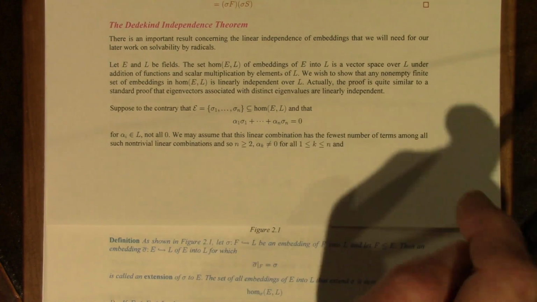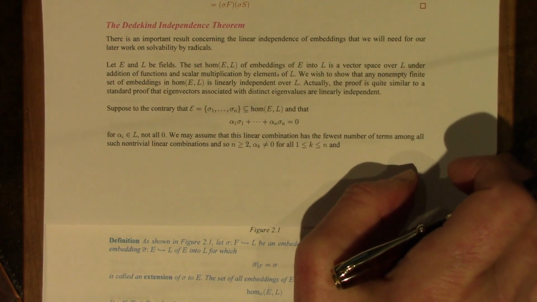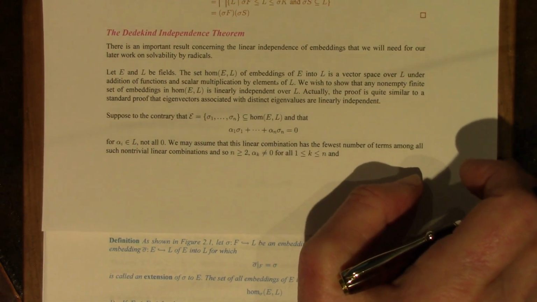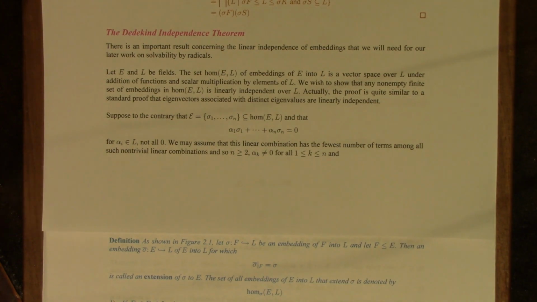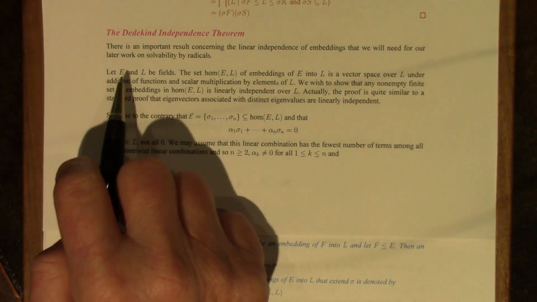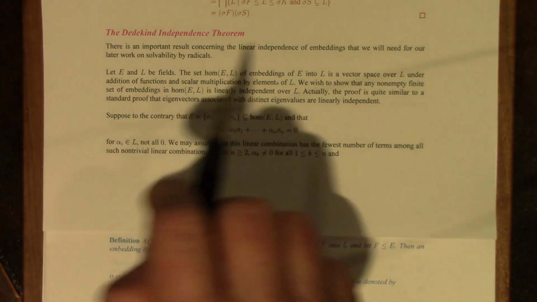We now come to an important result concerning the linear independence of embeddings. And we're going to need this later on, in our discussion of solvability by radicals. So let E and F be fields.